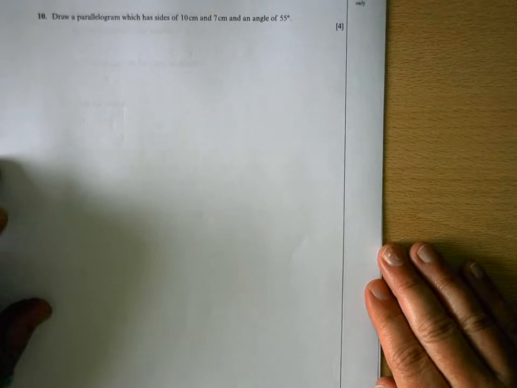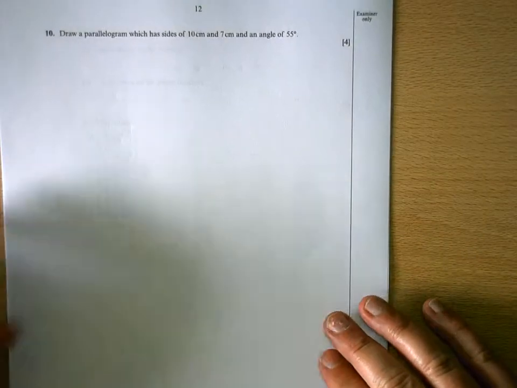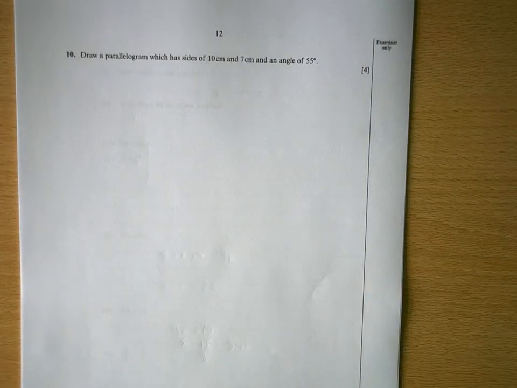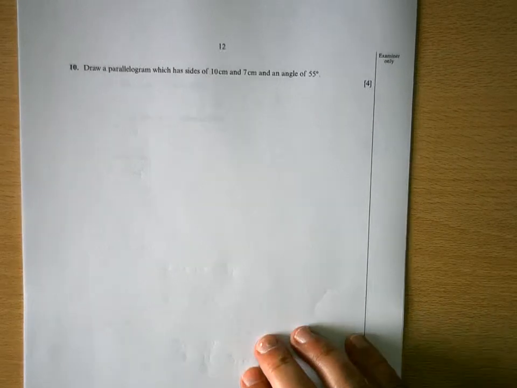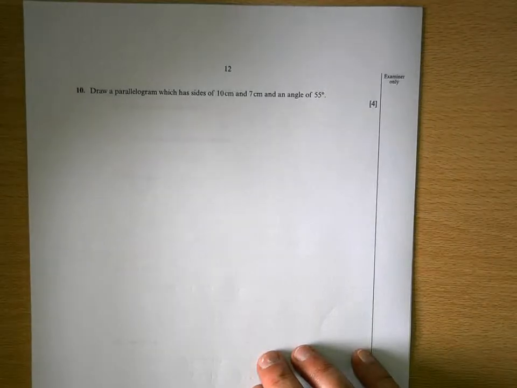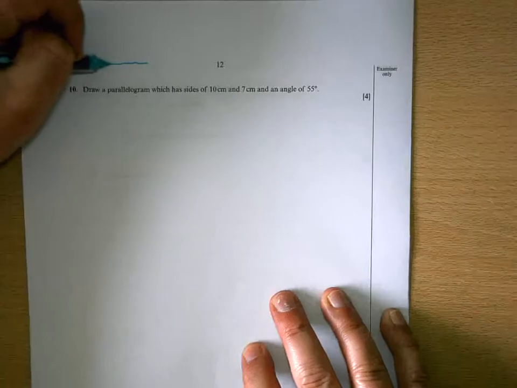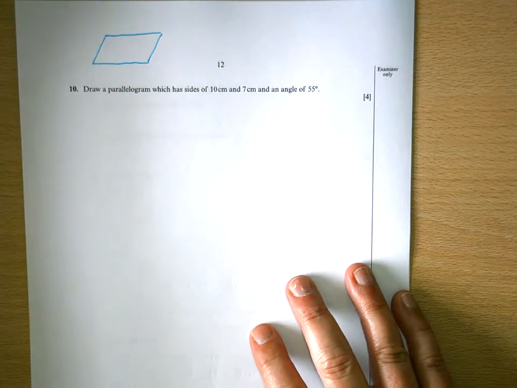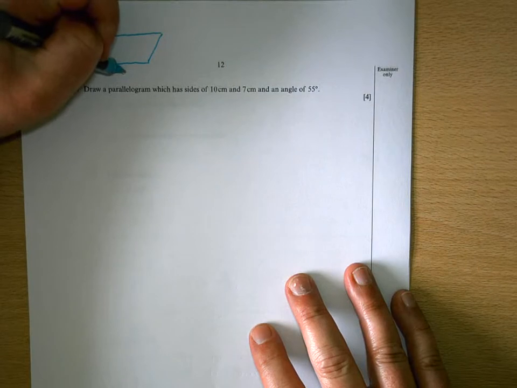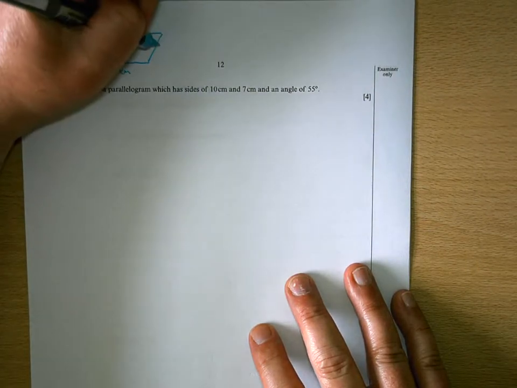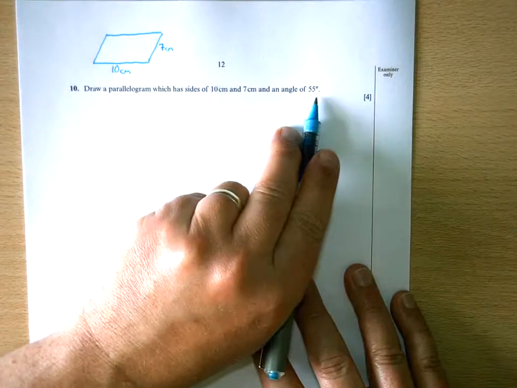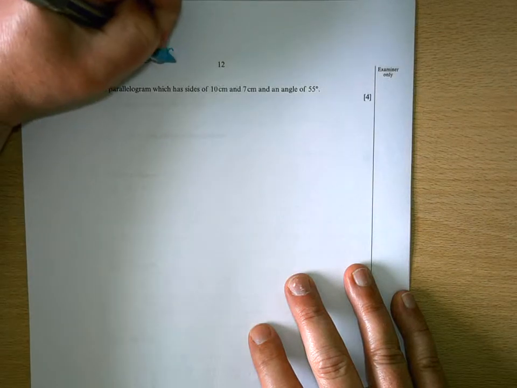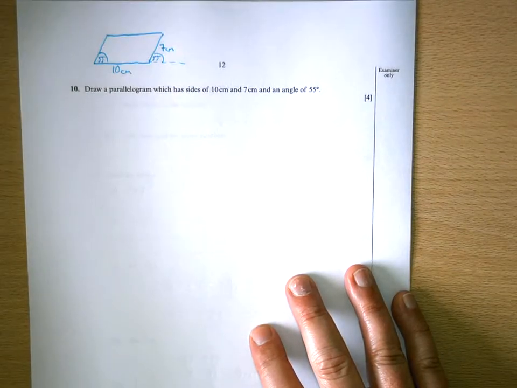Question 10. Parallelogram. Draw a parallelogram which has sides of 10 and 7 and an angle of 55 degrees. Now before I draw this accurately, I'm just going to draw a little sketch to make sure I'm happy with what on earth this will look like. So a parallelogram is a shape with 2 pairs of parallel sides. So my parallelogram, I'm going to draw 10 centimeters that way. So these sides are going to be 7 centimeters. The angle of 55 means that that angle in there is going to be 55, but it also means that this angle here has got to be 55 too. So that's the shape that I've got to draw.